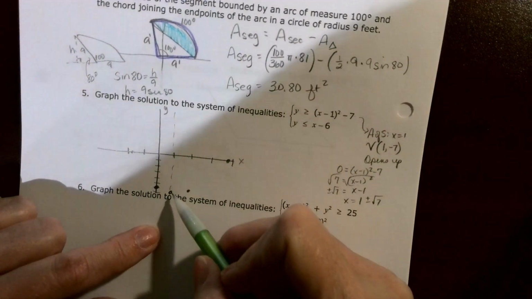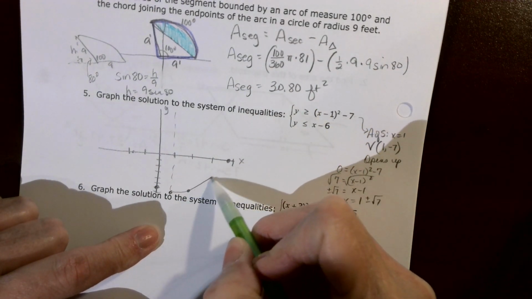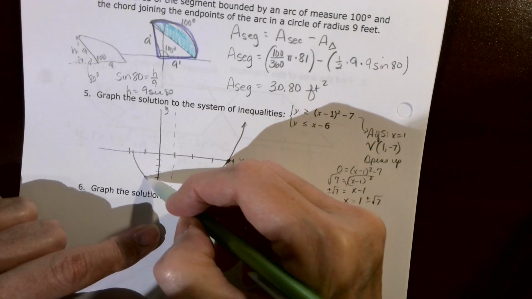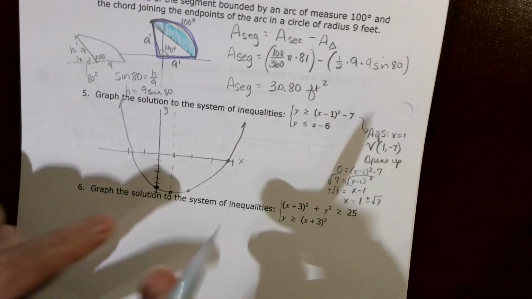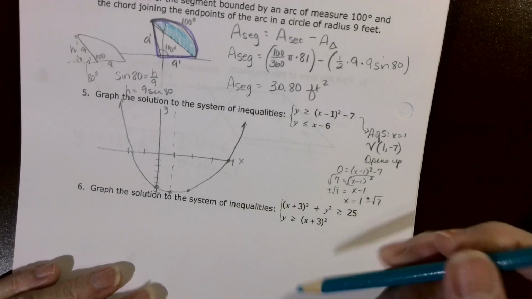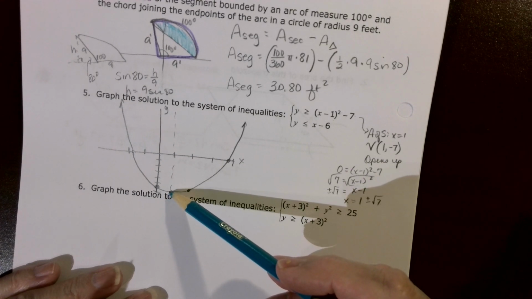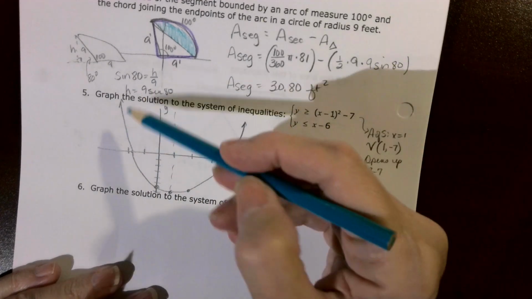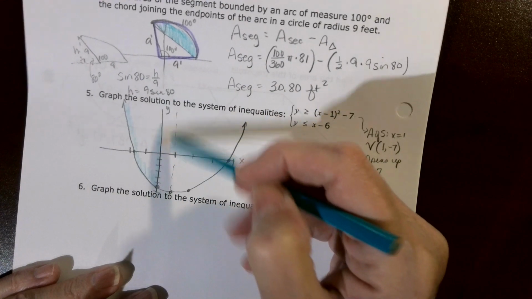Okay? So what we want to do, now this is greater than or equal to, so it will be a solid curve, the line, not a broken line. But it's greater than that. So the way to think about that is just think of the vertex. That's the lowest point. Okay? Numbers greater than this point are up here. So I'm going to shade all of this. That means everything on the inside gets shaded now.